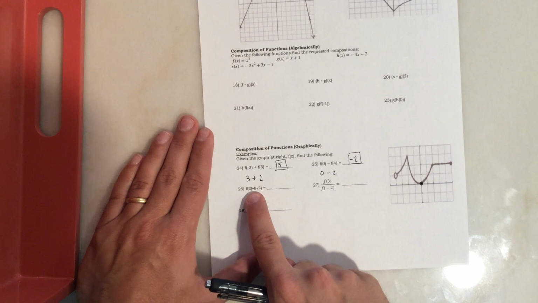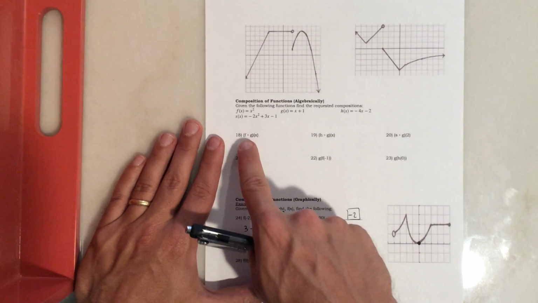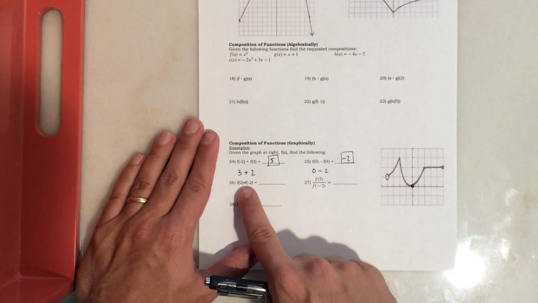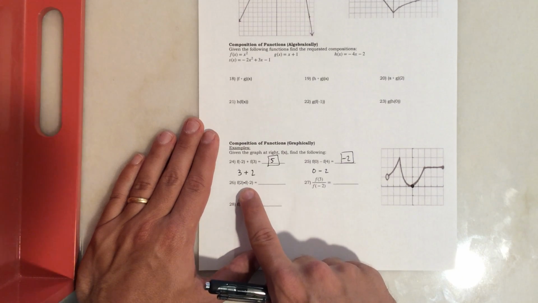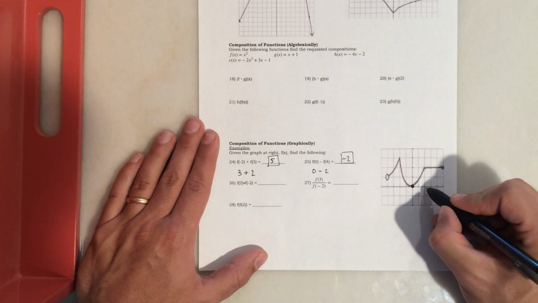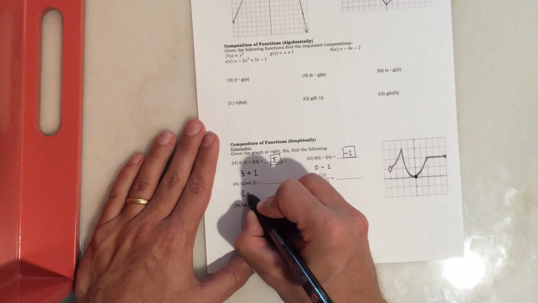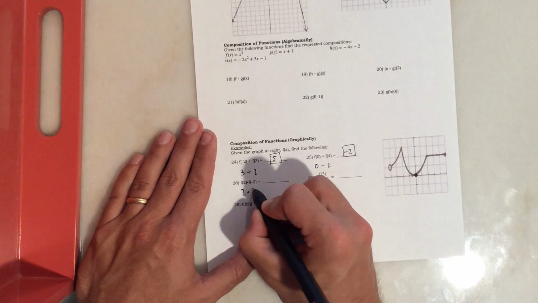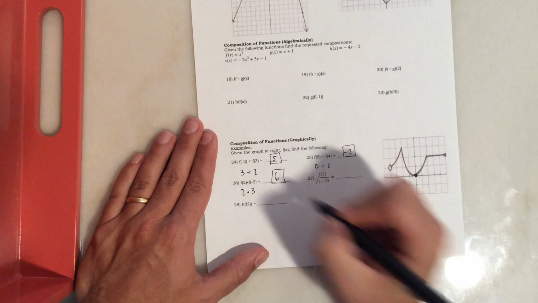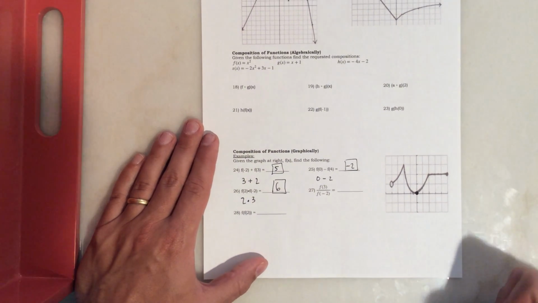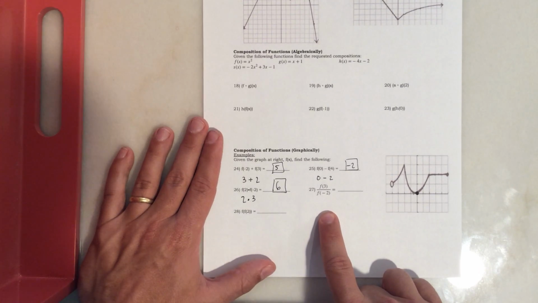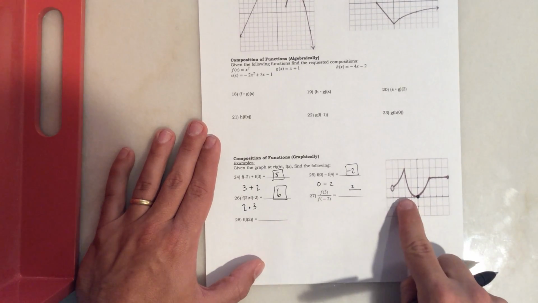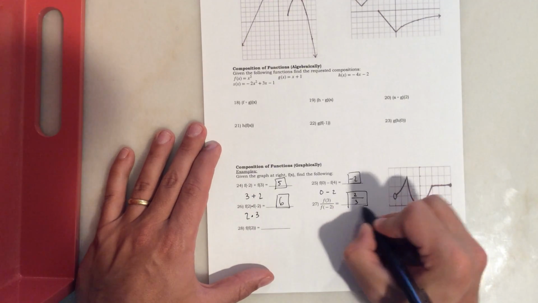Notice the difference in the operation in 26 versus the operation in like an 18. This is multiplication, the closed circle. So what's f of 2 times f of negative 2? F of 2, when x is 2, y is 2, times f of negative 2, when x is negative 2, y is 3, and 2 times 3 is 6. Okay, last couple ones here. F of 3 divided by f of negative 2. F of 3 is 2 divided by f of negative 2 is 3. So that's going to be 2/3.